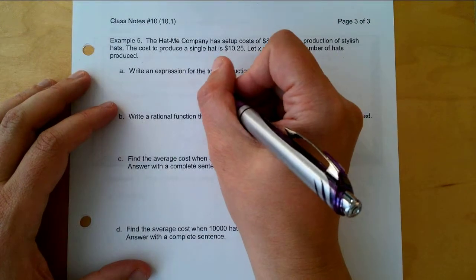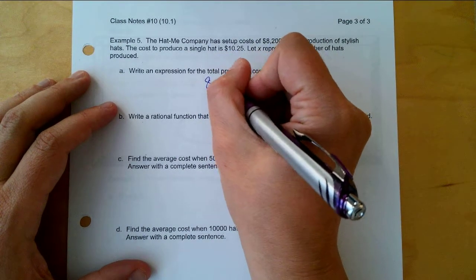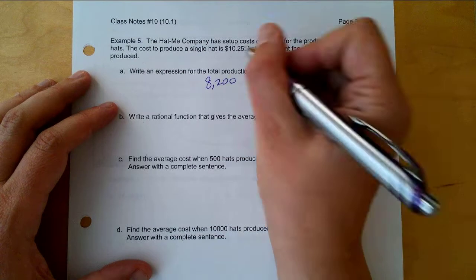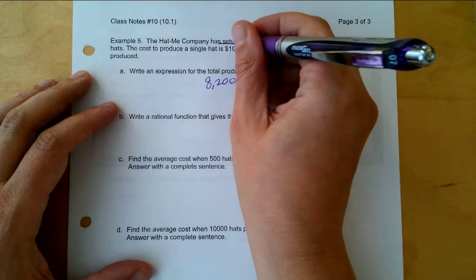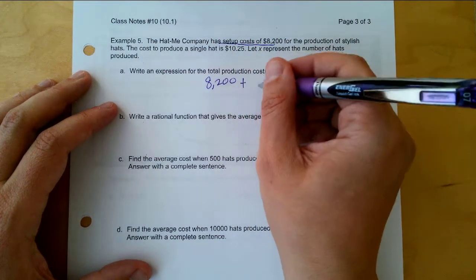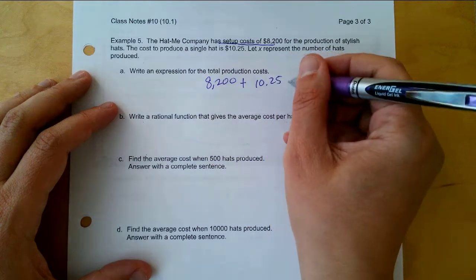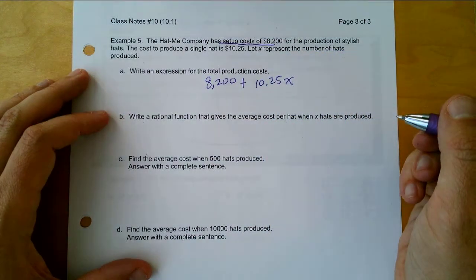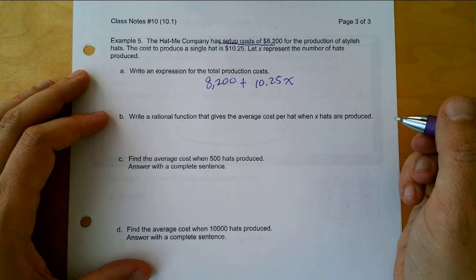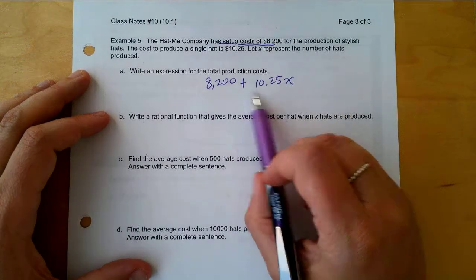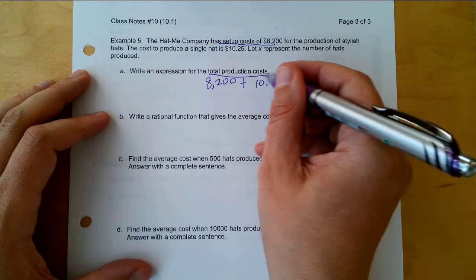So what would be the total production cost? Well, it would be $8,200 just to set up, right? And then plus 10.25 for every hat. So right there, that's an expression because there's no equal sign. And this would give us the total production cost.